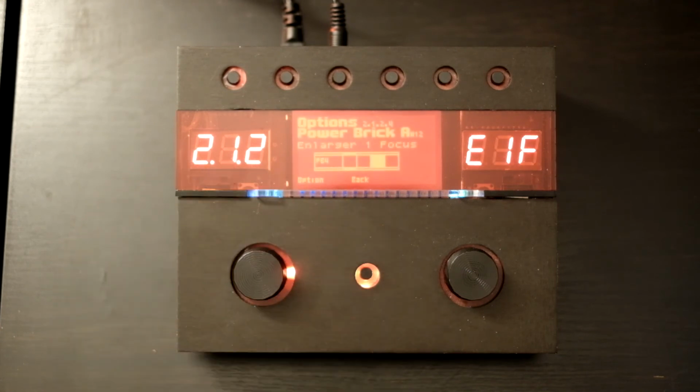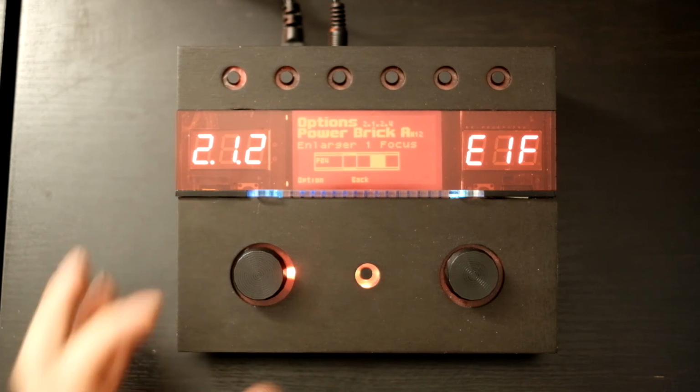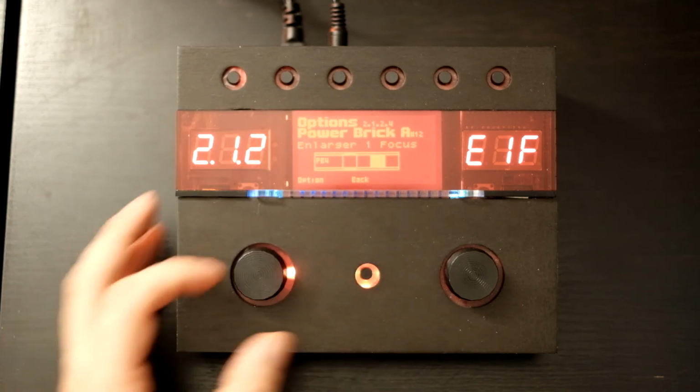Then we have enlarger 1 focus. This is my main enlarger. This is what gets engaged if enlarger 1 has been selected and I hit the focus button. It only turns the enlarger circuit on.